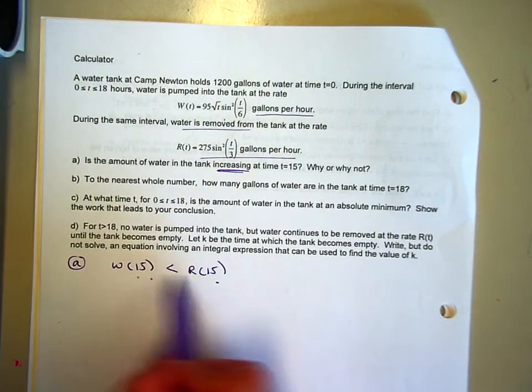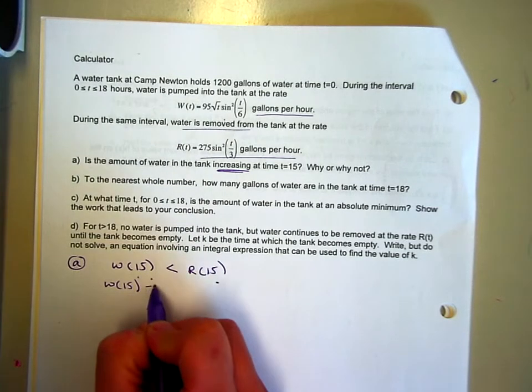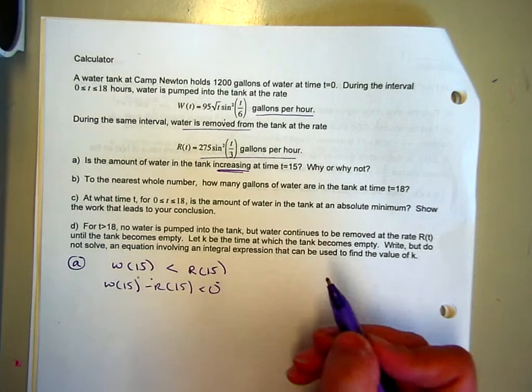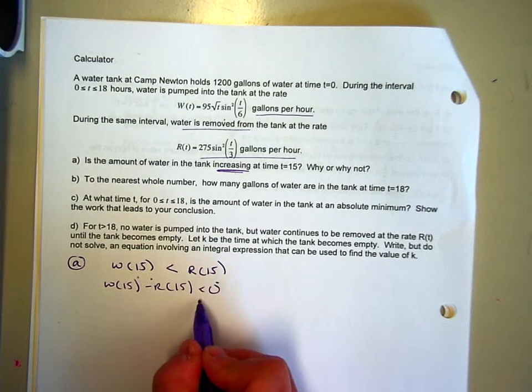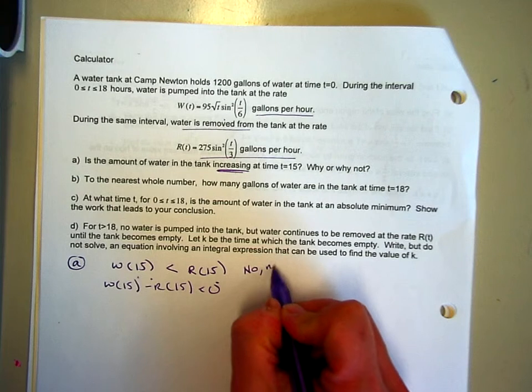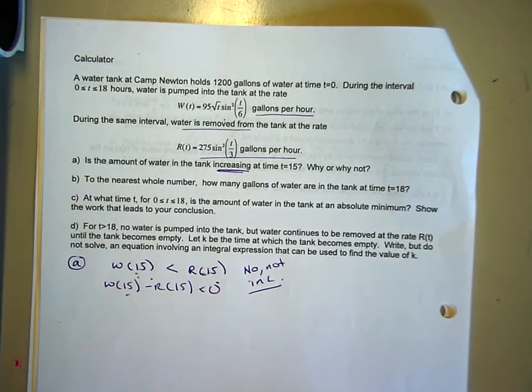So this is all you have to show them, or some people will do this: if you actually subtract the two and do it this way, you get a negative number. So regardless, this is your justification. And then you answer the question: no, not increasing. It's because this is less than this, or you show that this is less than 0.